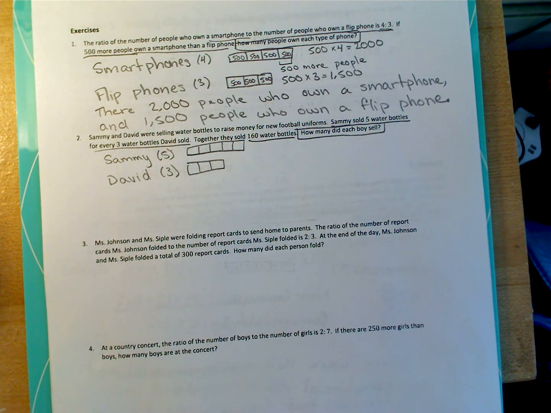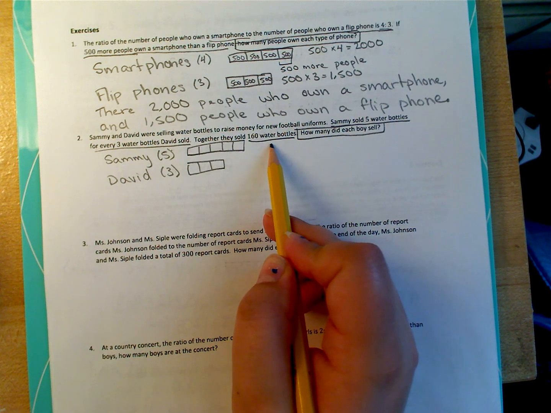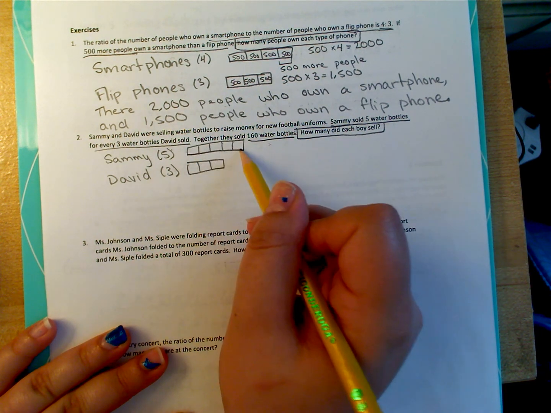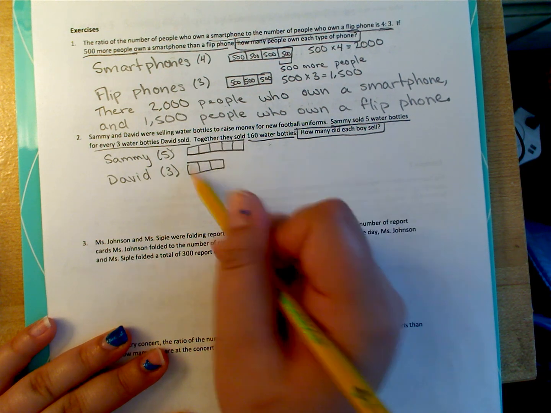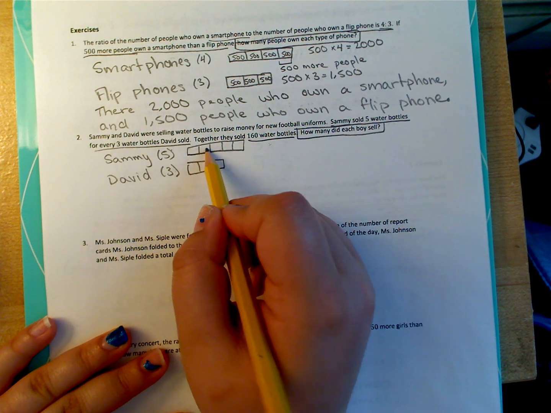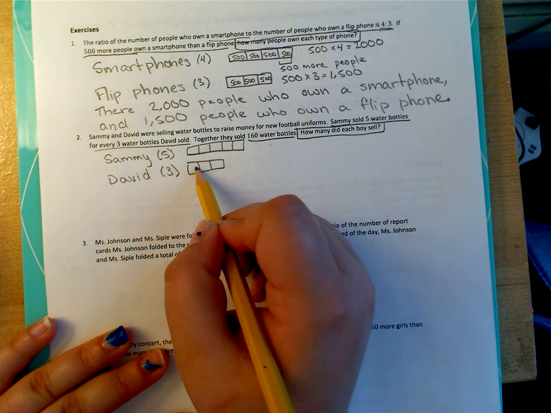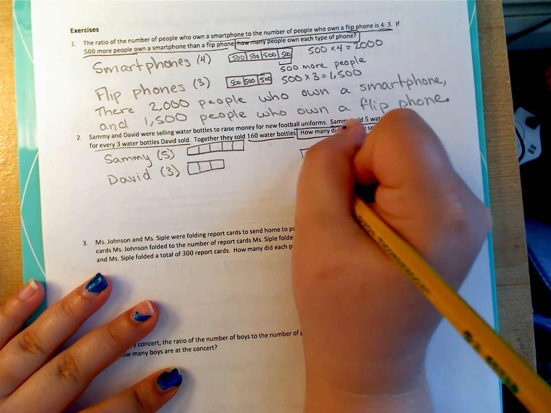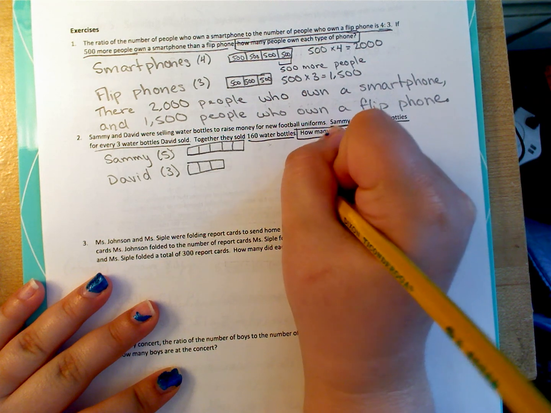Now it wants us to figure out how many did each boy sell, and it gave us the total number of water bottles that were sold. Because we're going to add together both pieces so we can find out how many total parts there are. 1, 2, 3, 4, 5, 6, 7, 8. So we're going to divide 160 by our 8 parts.